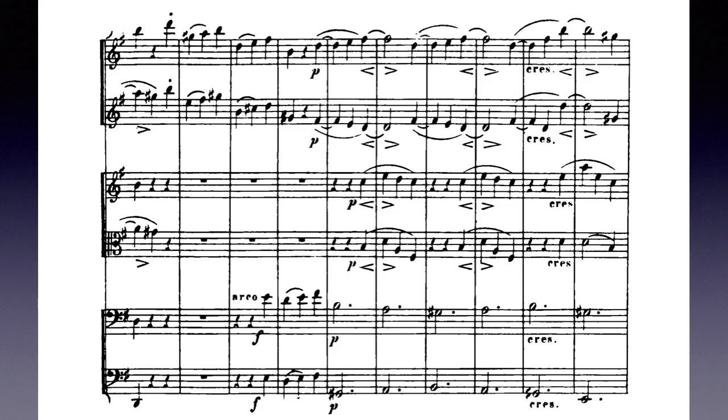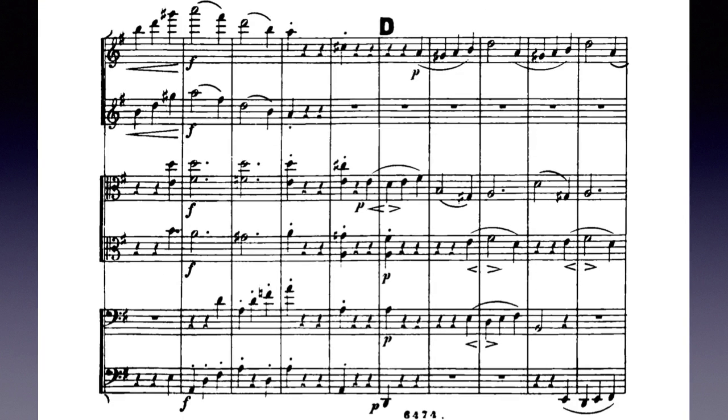Alright, so what's going on there? Well, you might have noticed the repeated theme that we heard again and again was this one that you can see there at letter D. That's not it at all.